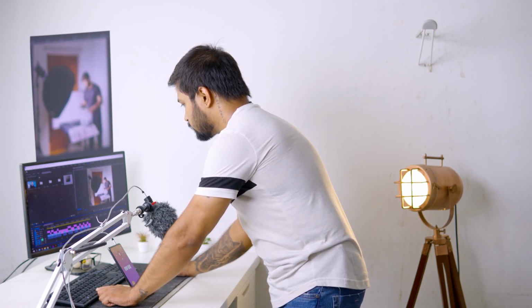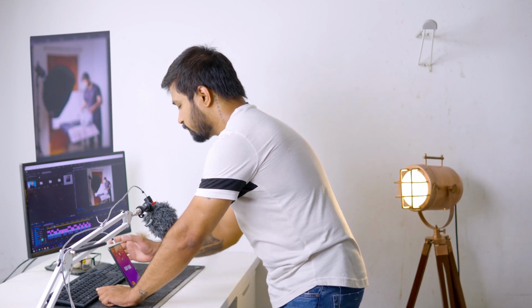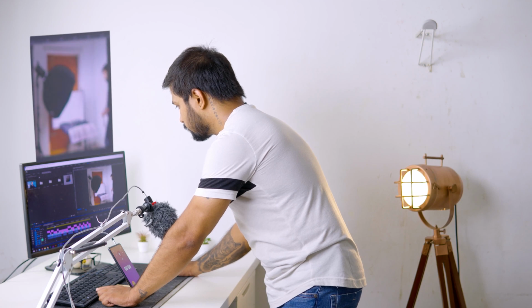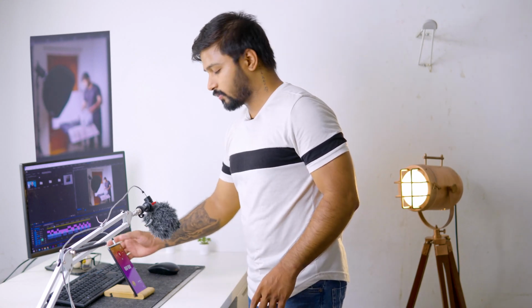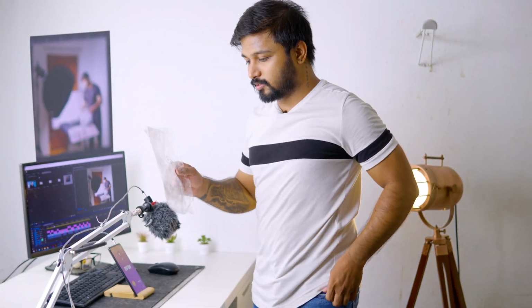So I'm using a plastic bag and charcoal here. So I'm gonna mimic the plastic bag sound with a, let me find something. So I just found this plastic bag.